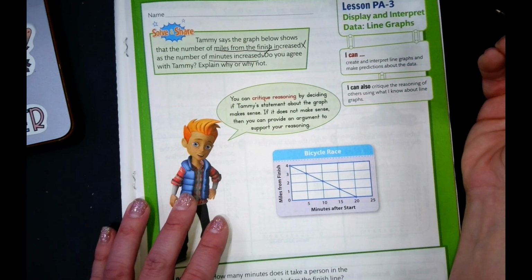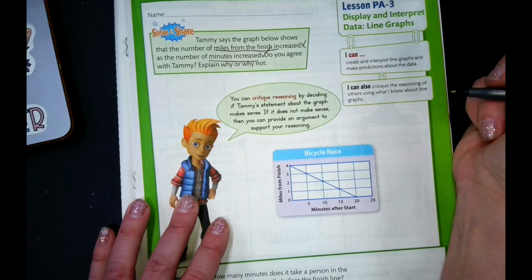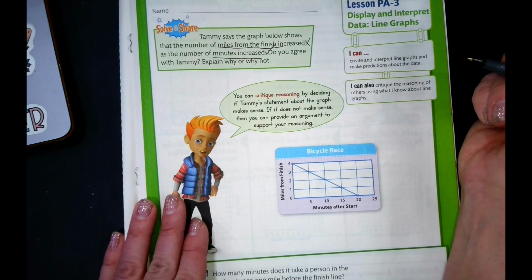So part of this is being able to critique the reasoning of others. You don't have to agree with everyone in math. It's fun to have math arguments, but you have to explain why. You can't just say, nope, don't agree, nope, you're wrong. You have to explain why.